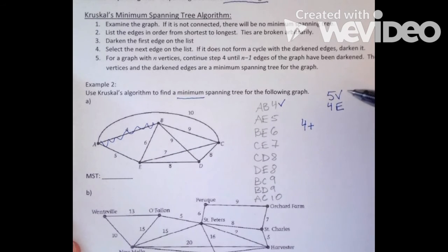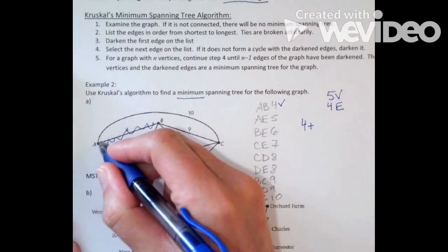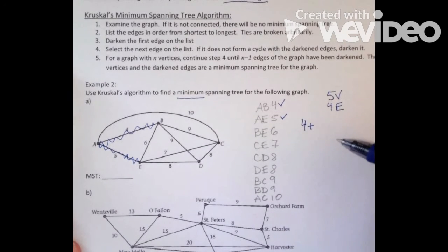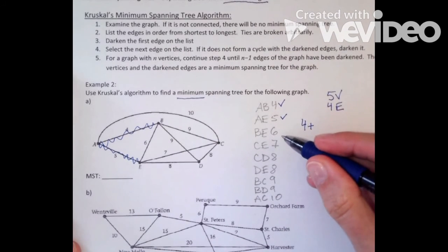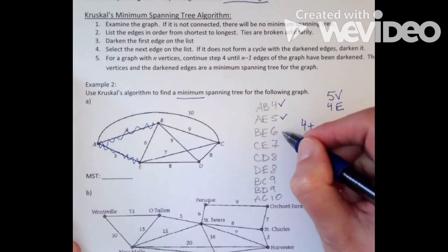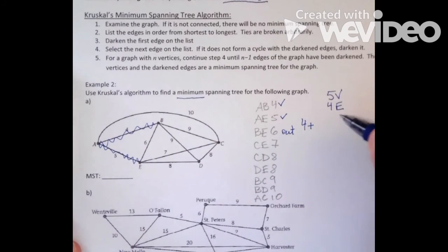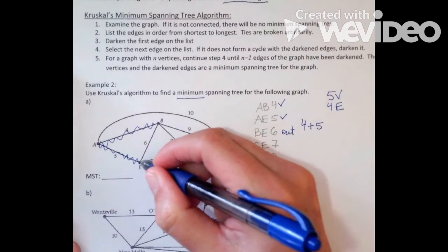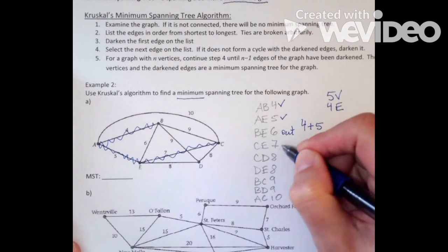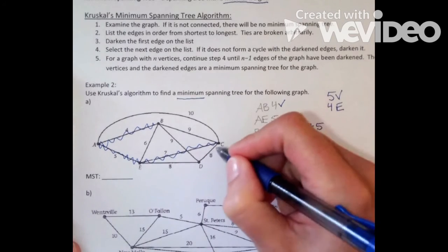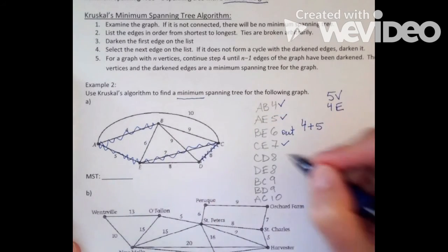Then the next one I'm going to pick is AE, which is right here. Alright, and the next one in line would be BE. Now as you can see, BE would give me a cycle. So this edge is out. Sorry. Alright, the next one is CE. So CE is right here, which is a 7. We have one more, and let's see if CD will work. And yes, it does. Here you go.